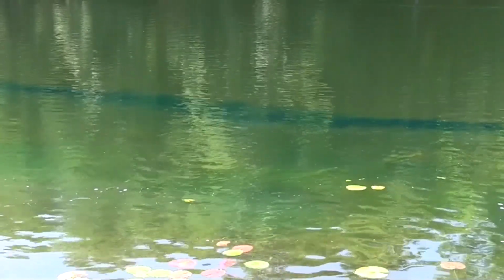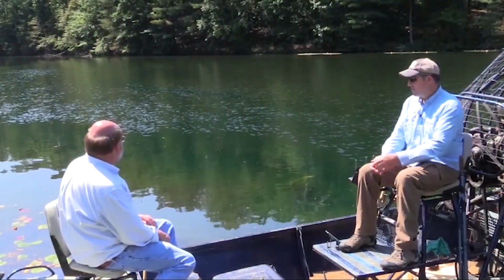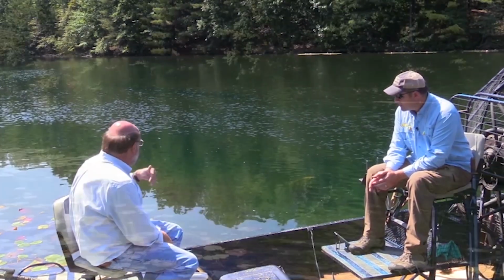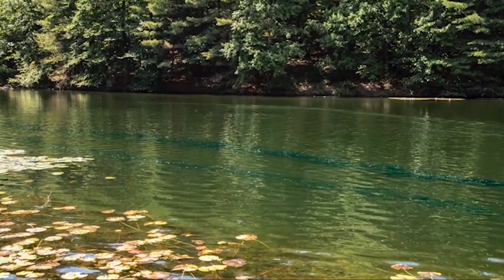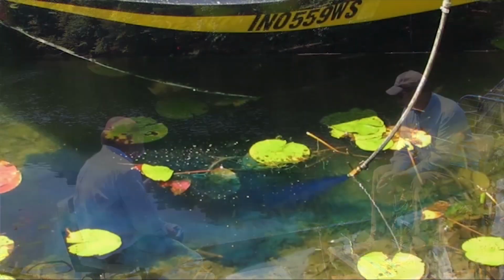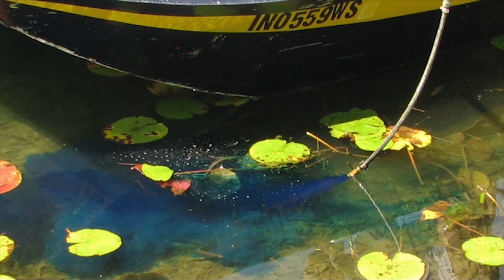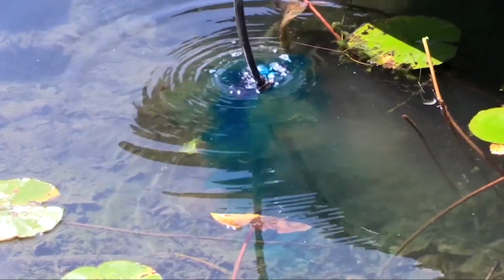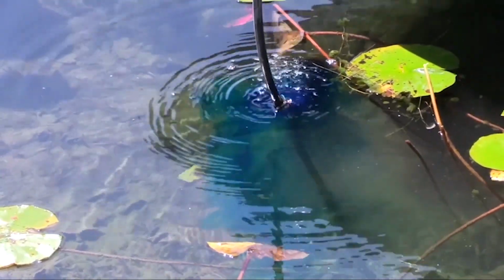So Nathan, we put a blue dye in here just to demonstrate what it looks like when we inject the product. We injected on this one about how deep? It's only going down a foot or two. Okay, and so what does that blue dye teach us? It shows you where the herbicide moves.